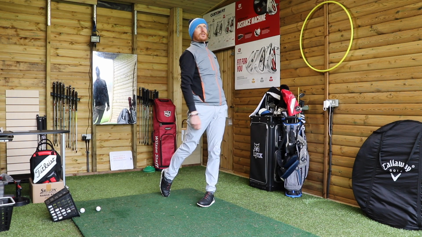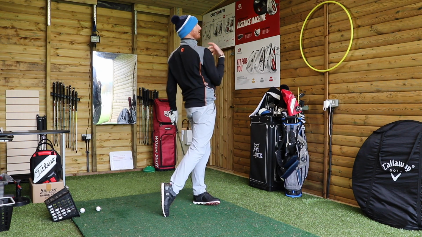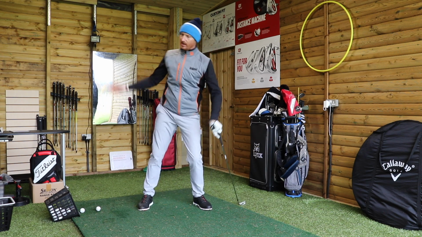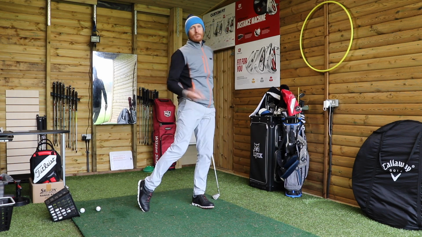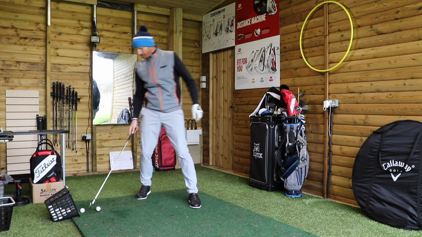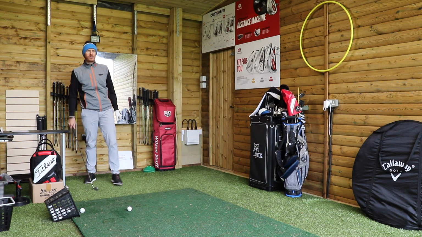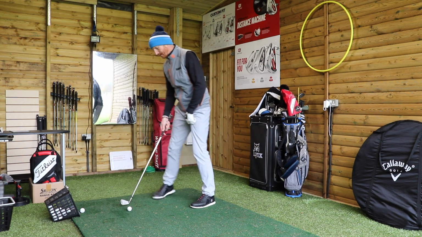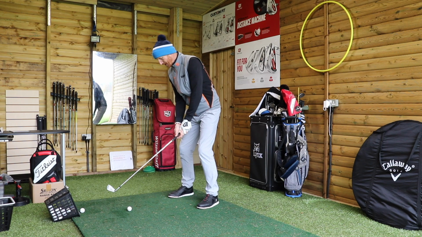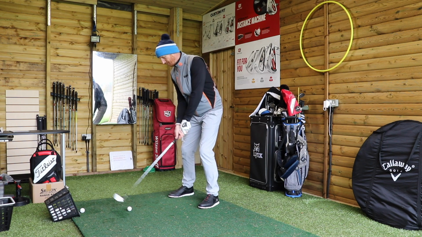There we go. I've finished in a position where my body's extended. I'm up and extended through the shot. It's not stack and tilt, but it feels like it. Control trajectory through rotation and ground forces.